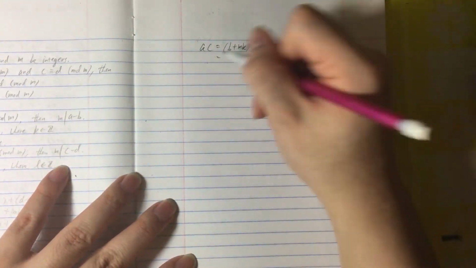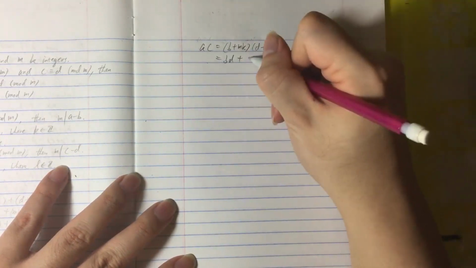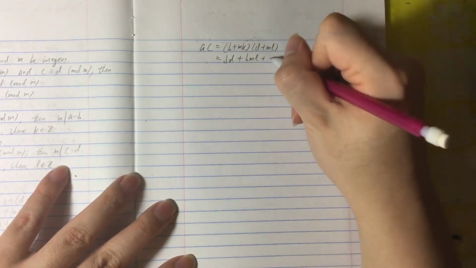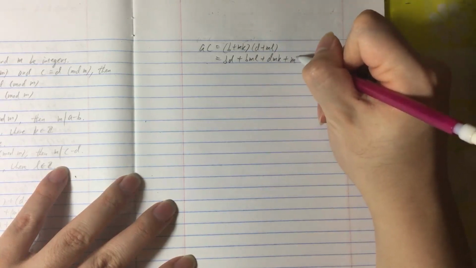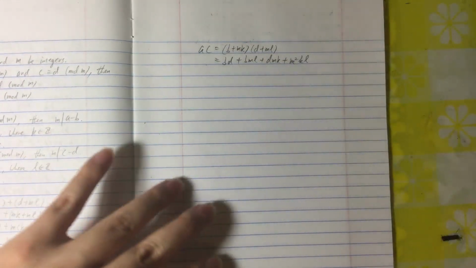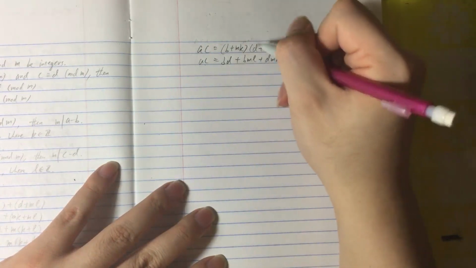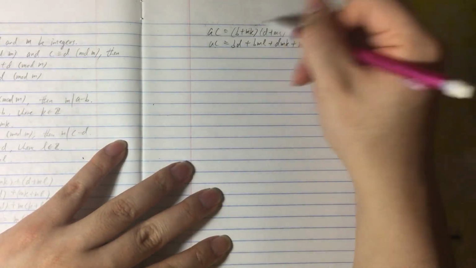If I FOIL, I get BD plus BML plus DMK plus M squared KL.